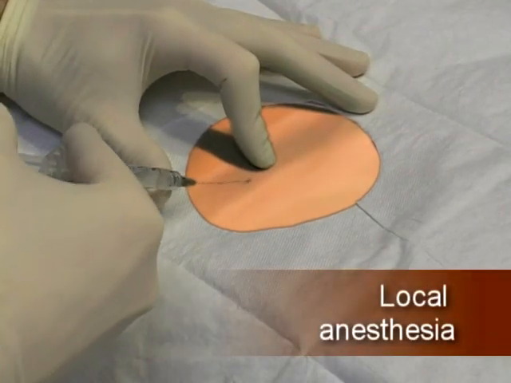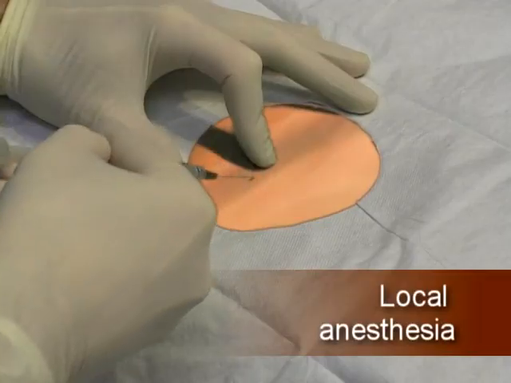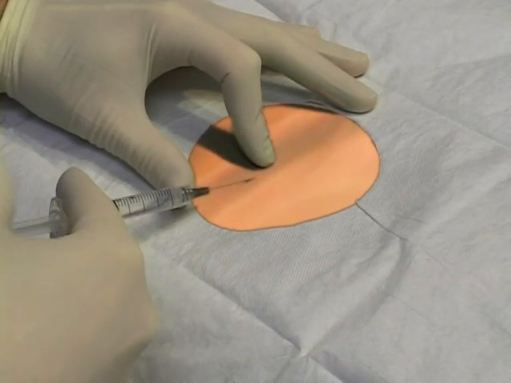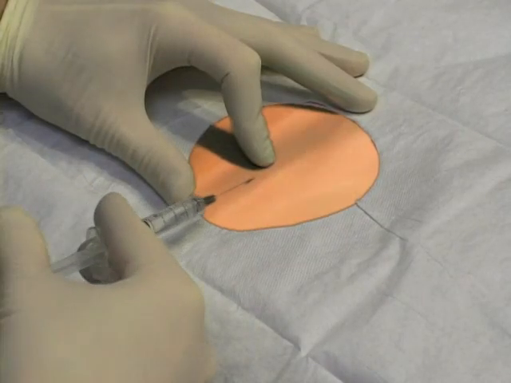Inject local anesthetic along the planned trajectory of the catheter insertion, notably anesthetizing the periosteum of the clavicle to avoid pain as the insertion needle passes underneath the clavicle.